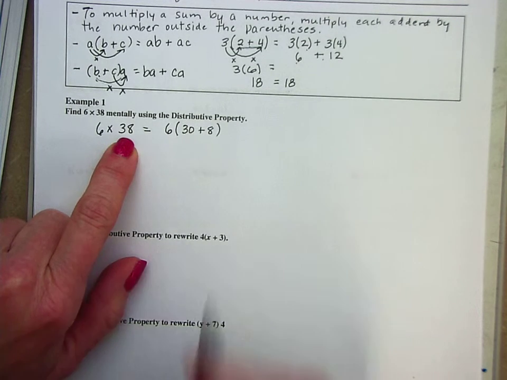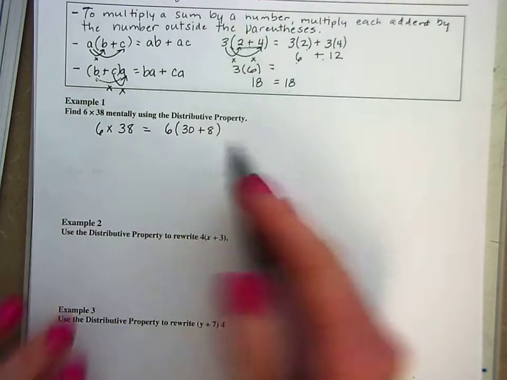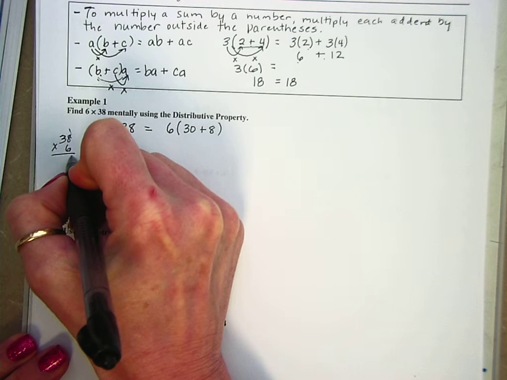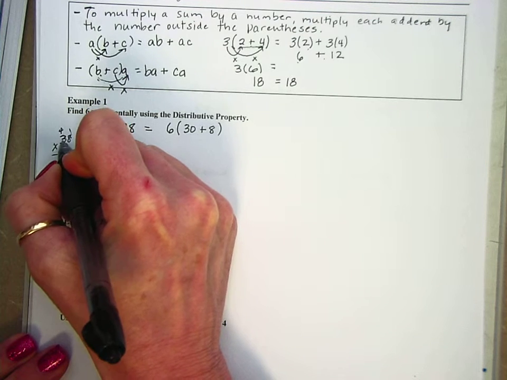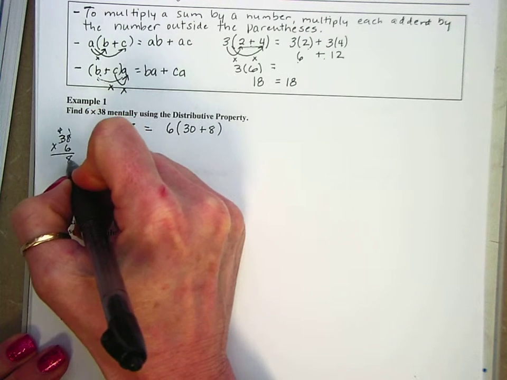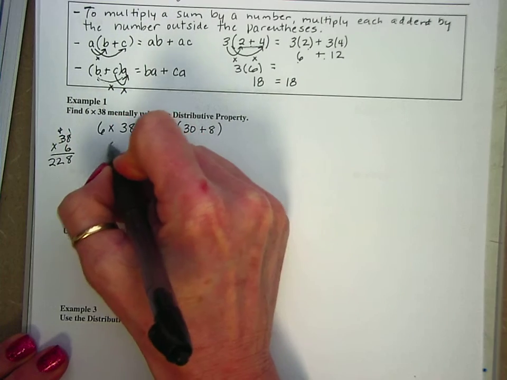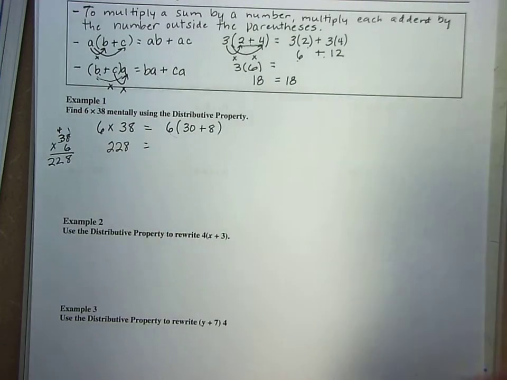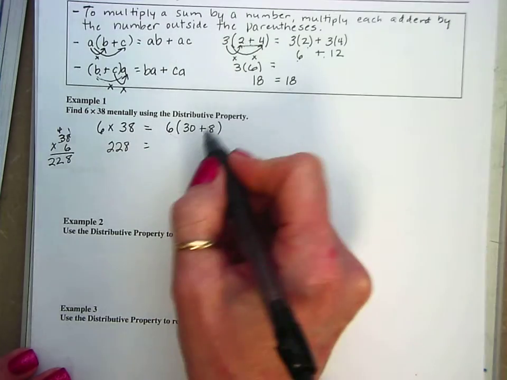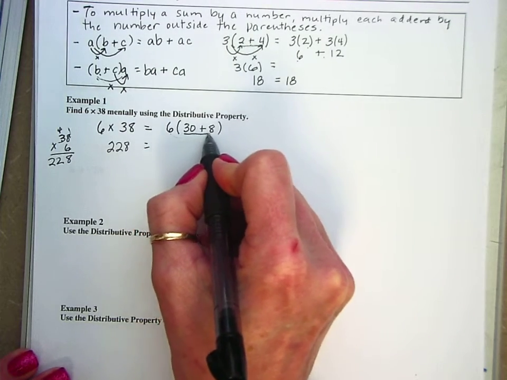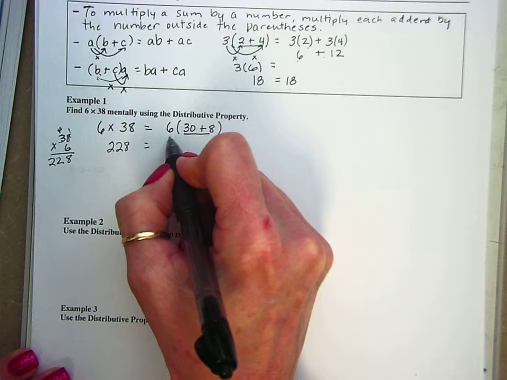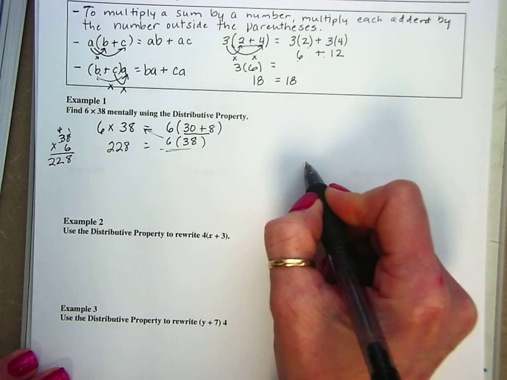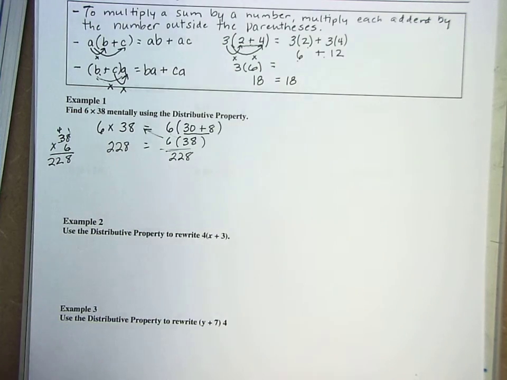Let's see if we get the same answer here. Well, 38 times 6, let's do that over here on the side. 8 times 6 is 48. 6 times 3 is 18 plus 4, that's 22. So 228. Let's see if we get the same thing here. Remember, according to PEMDAS, we would do what's in the parentheses first. And guys, we're right back here, so I know that the answer is 228.